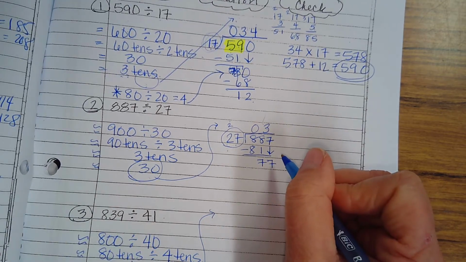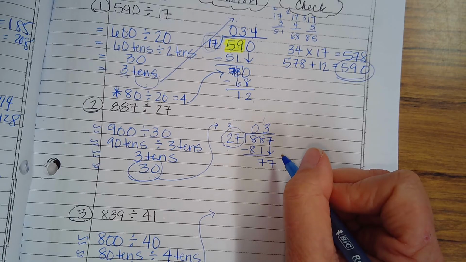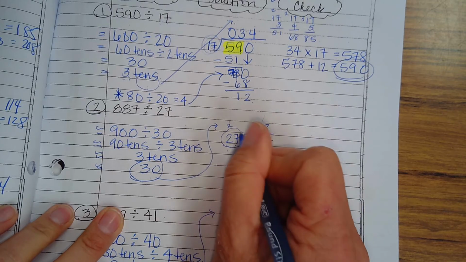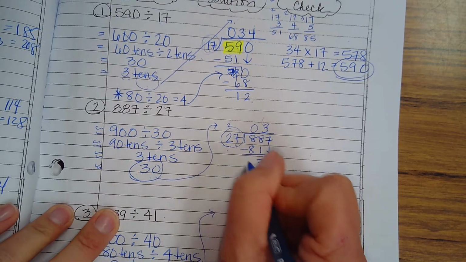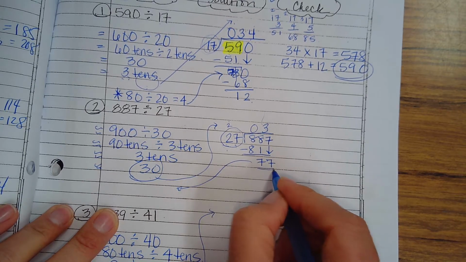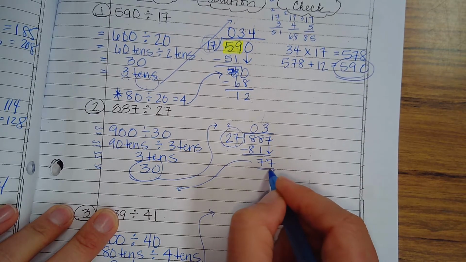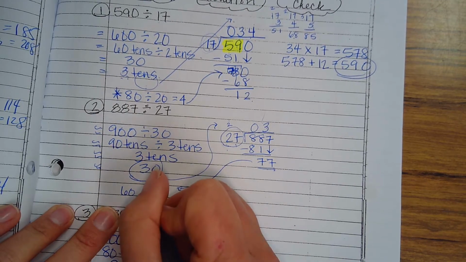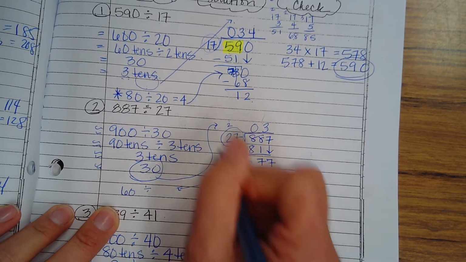Now, if you want, you could technically go, wait, 87 and 27. What if I rounded? What if I came over here and I did that same estimating? What if I estimated over here and I went like 60 divided by 30?